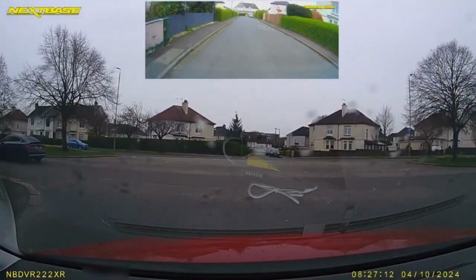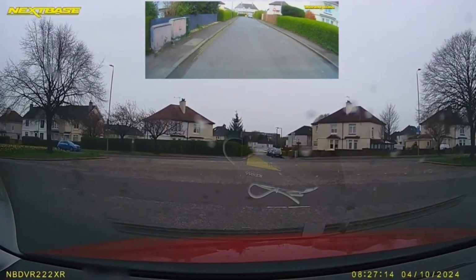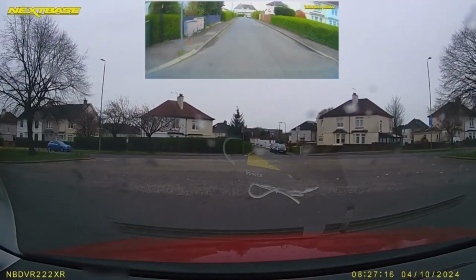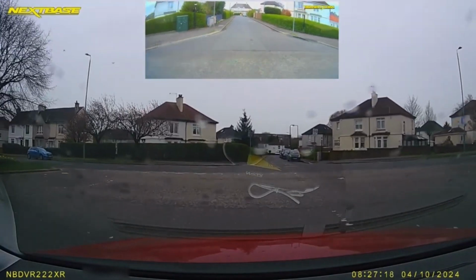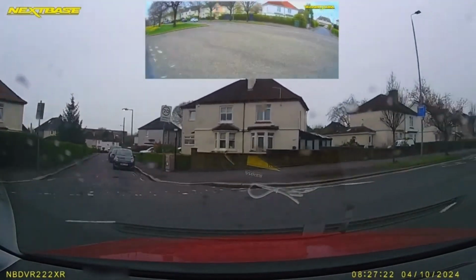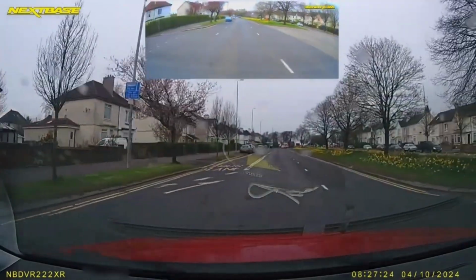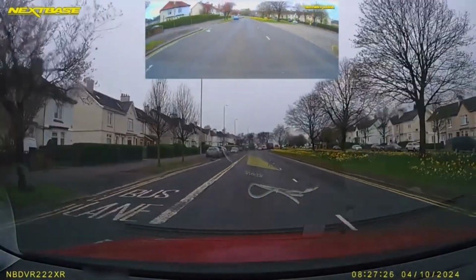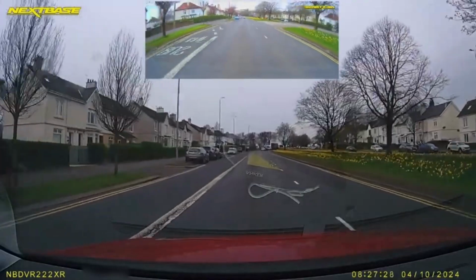Here's an example. I check the right and see it's clear, and the middle section is also clear, so I can move to the middle. Then, I check the left and the road ahead. If both are clear, I can proceed. However, if either is occupied, I must wait my turn to go.